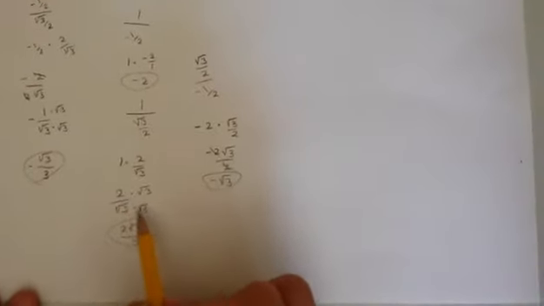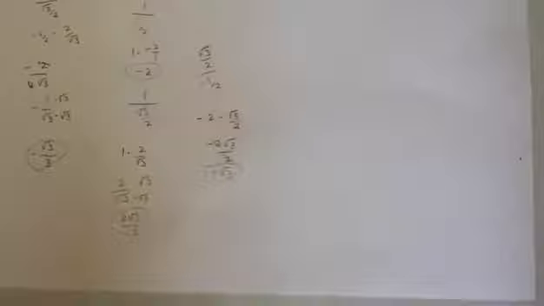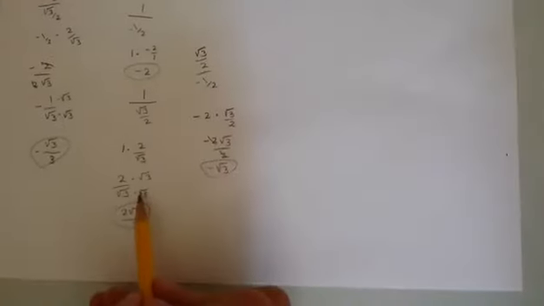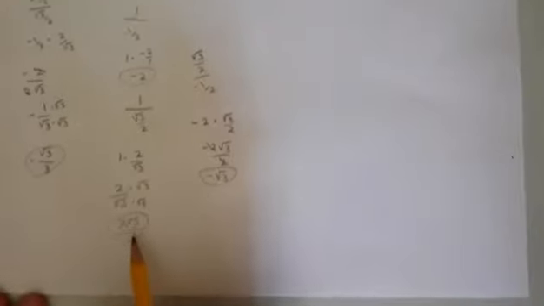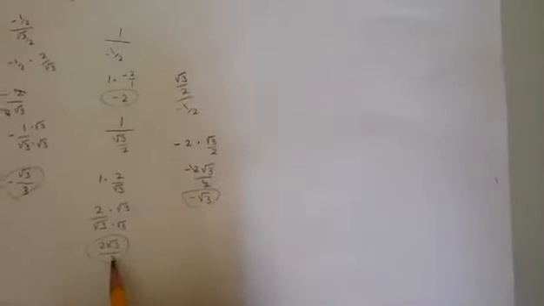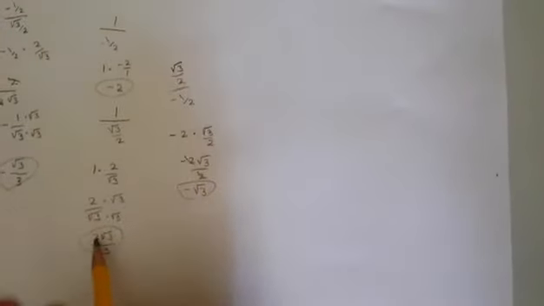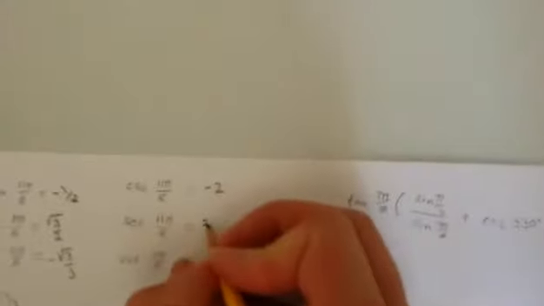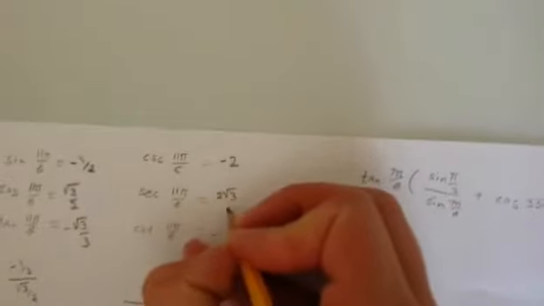After doing that, these two will cancel out, and whenever doing that, it's basically squaring the radical. So when you square the radical, it gets rid of the radical, and you're just left with 3. And then you multiply the top, which in the end ends up to be 2 times root 3 all over 3. So that is our secant value.